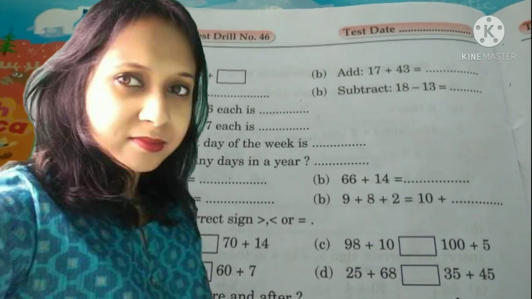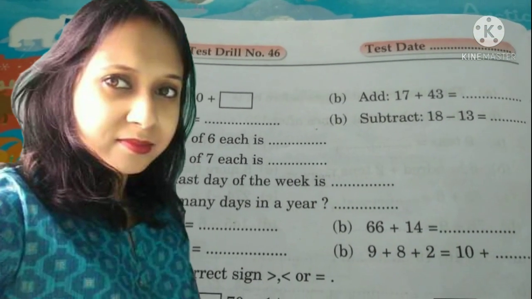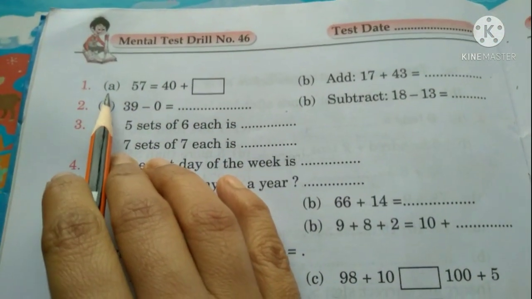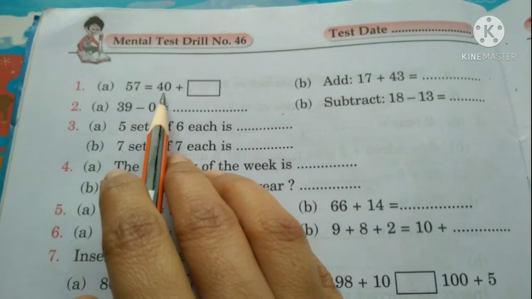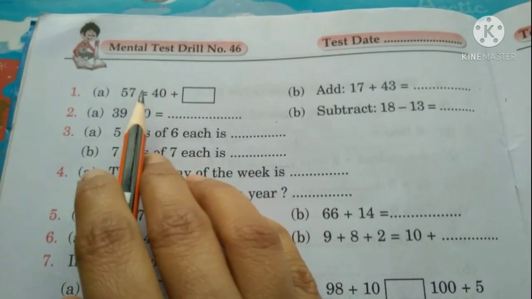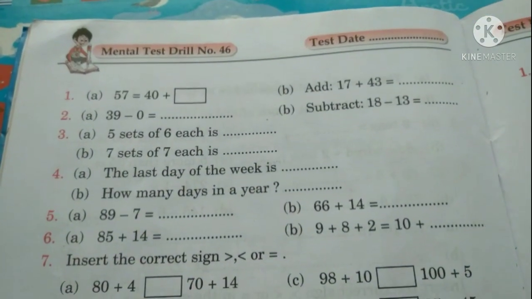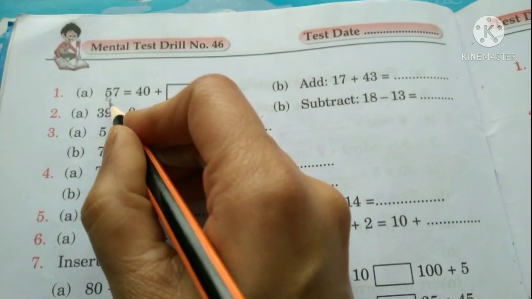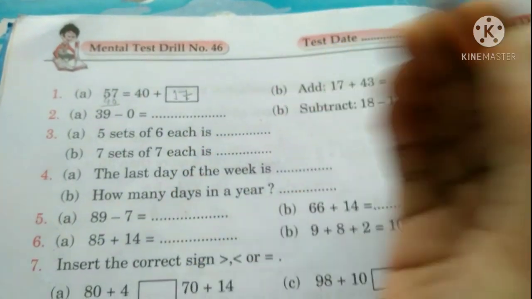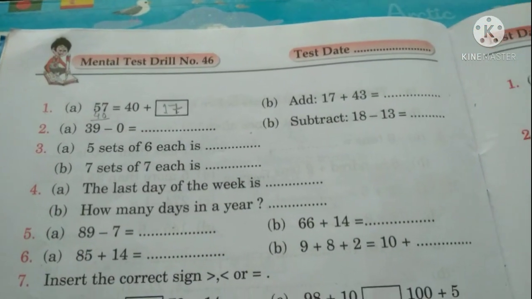Today you will do mental math. That means a revision test from class 1 math. Number 1A. 57 equals 40 plus. 40 plus which number is equal to 57? You will just subtract. So here, 17. 40 plus 17 equals 57.